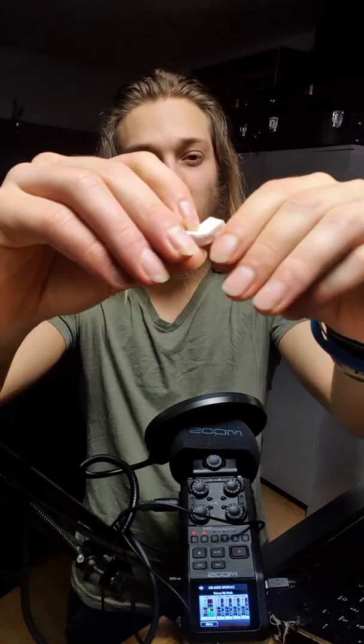I would say it's a little bit harder than normal gum. It's a little bit soft. It does taste a little bit weird, but in terms of hardness, it's quite a bit harder than a normal gum you would get.